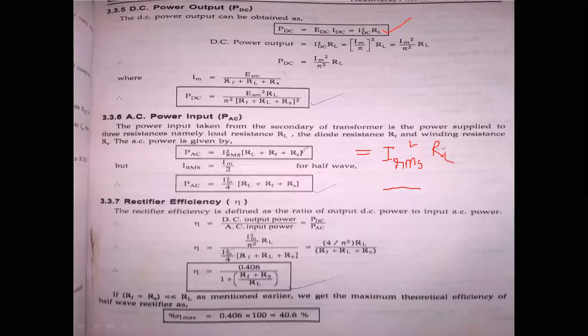Why? Output power you will find at output only. So at the output, total resistance is RL only at the output side. This is for input side. Power AC is for input side.